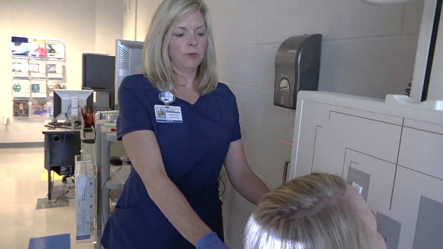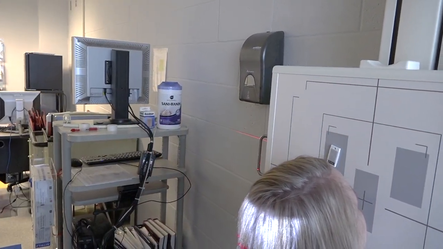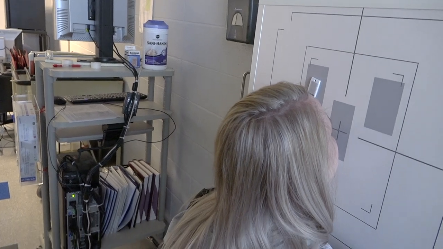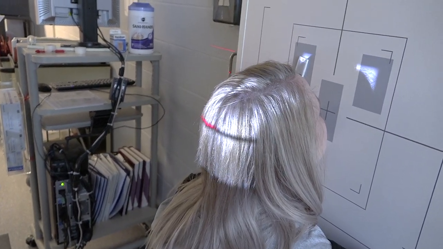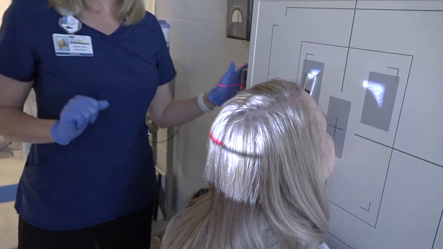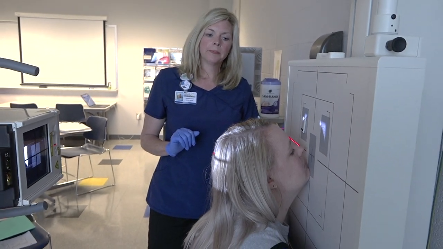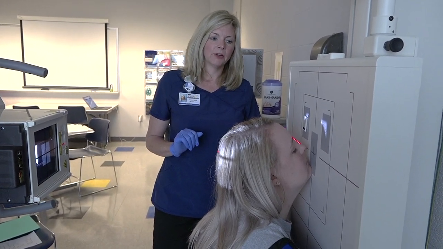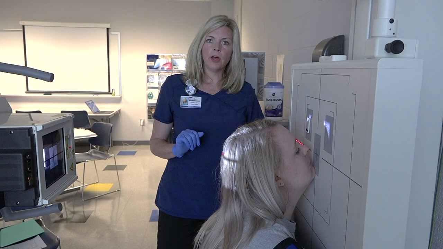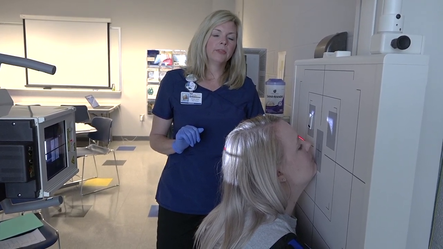So I'm going to move this board up. The easiest way is move the board up and then move your tube to match it. The anatomy demonstrated with the Waters is the frontal, the sphenoid, and the maxillary sinuses. There is an angle, the OML is at a 37-degree angle with the image receptor.